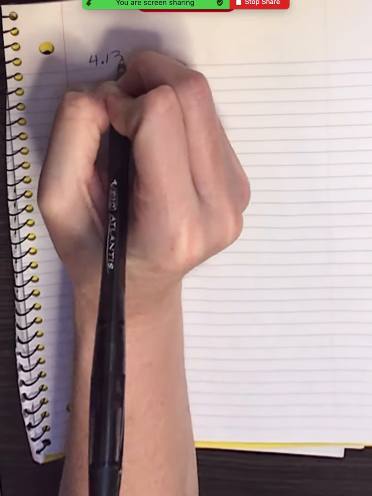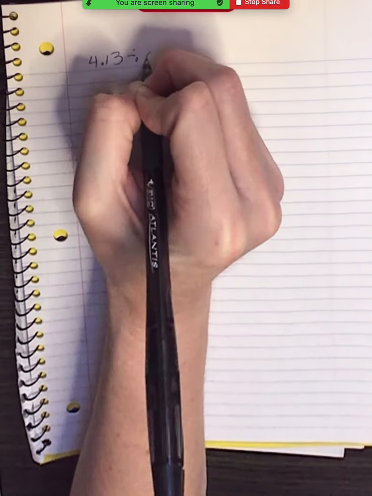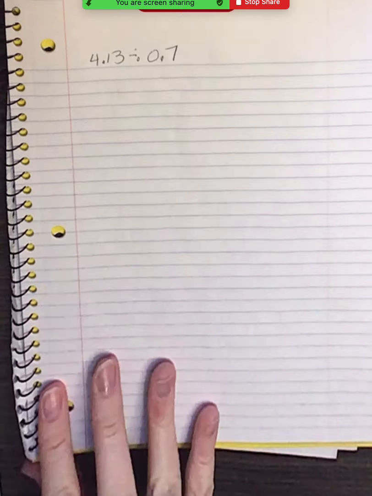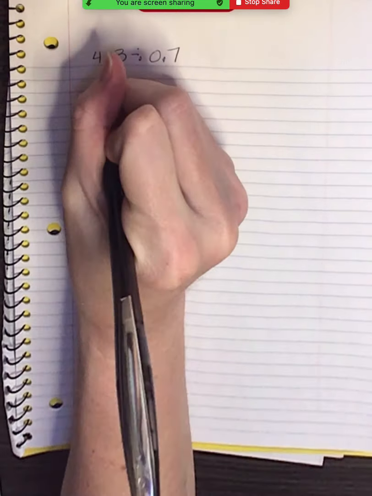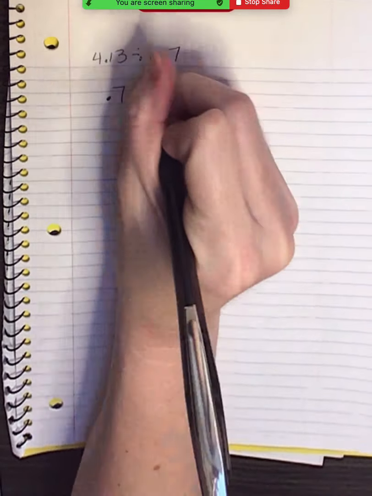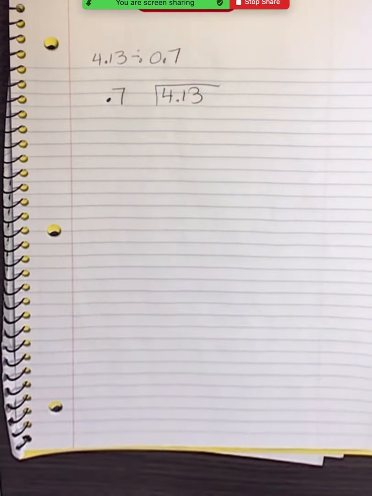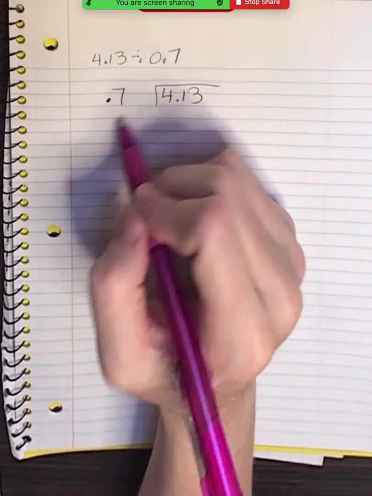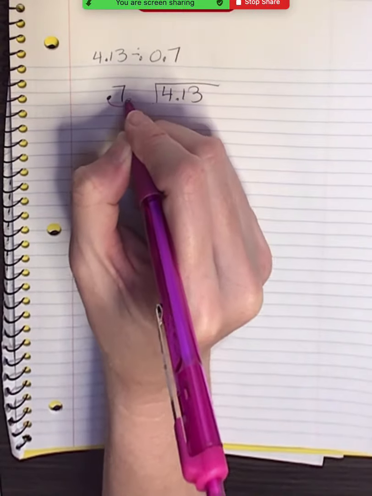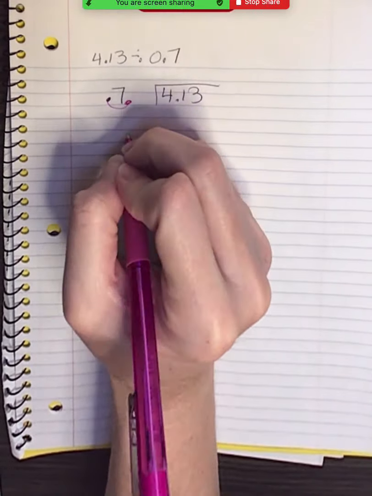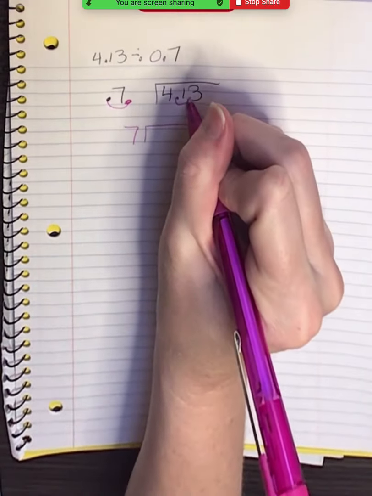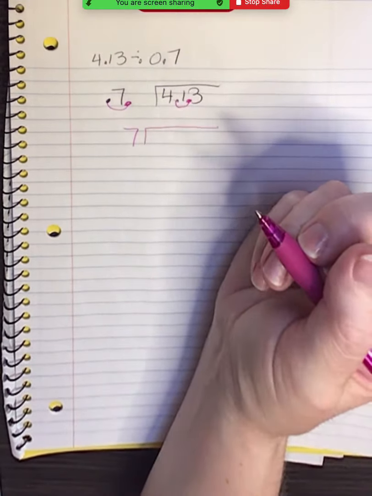So 4.13 divided by 0.7. So the 0.7 goes on the outside and the 4.13 goes on the inside. Then we need to make this a whole number. So we're moving one place to the right, and then you're going to move one place to the right on the dividend.